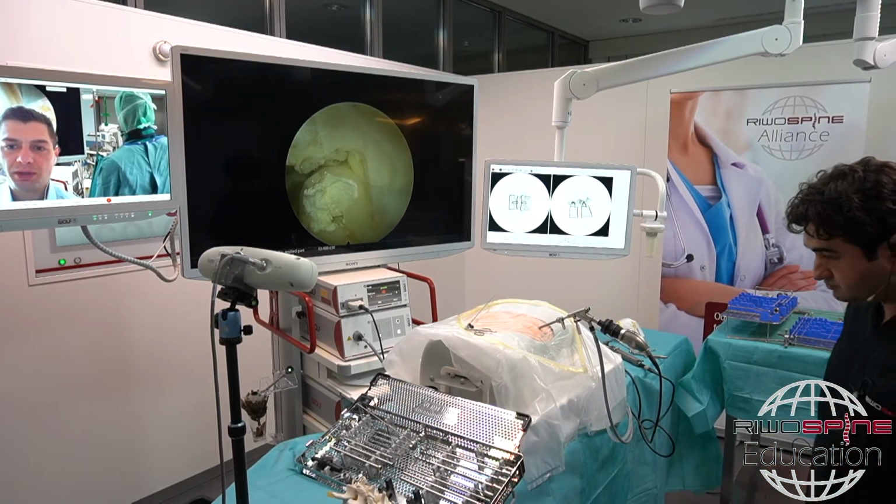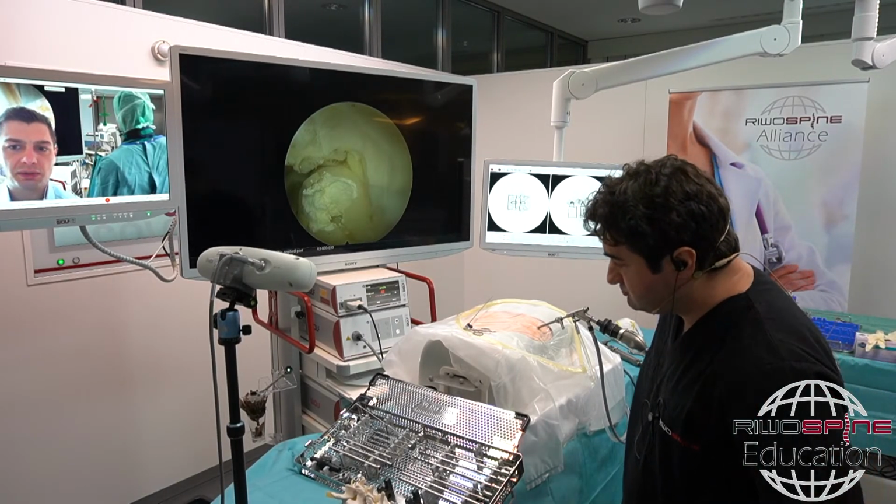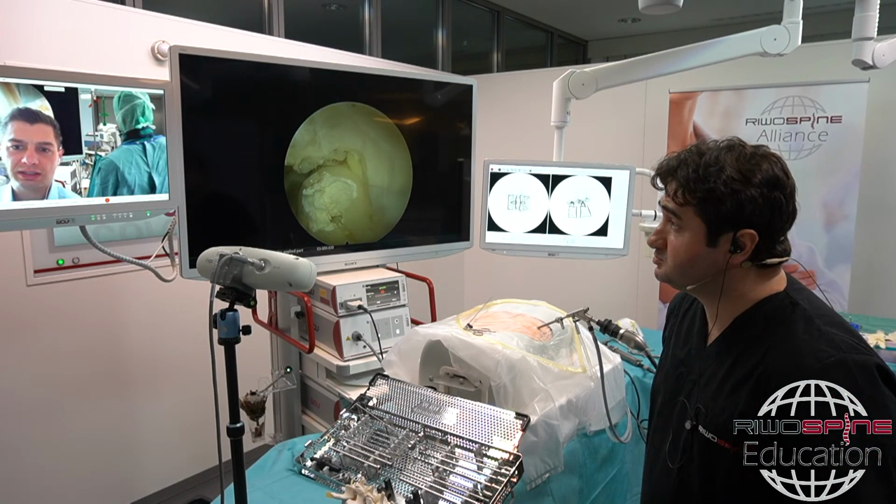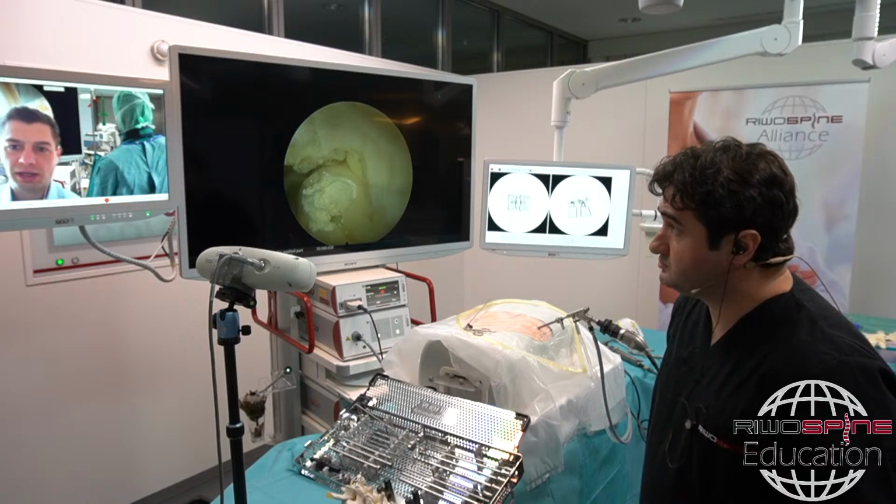Should I use the foraminoplasty set to do this under radiologic control, or should I do this under visual control as you did right now?